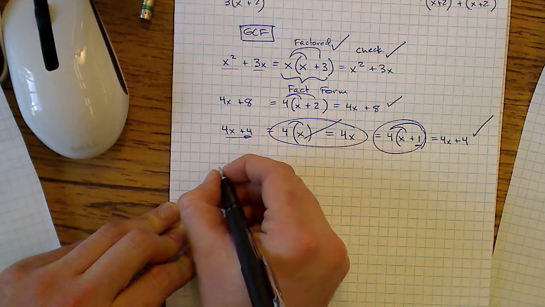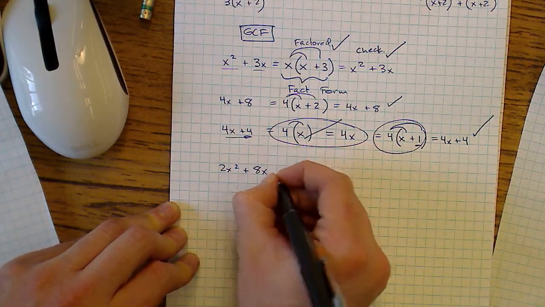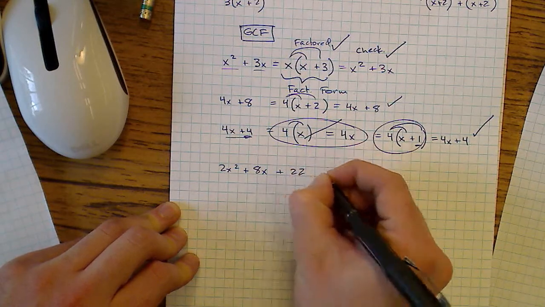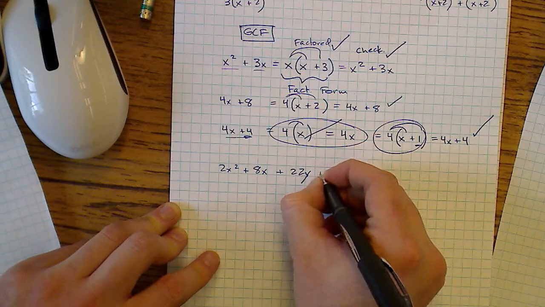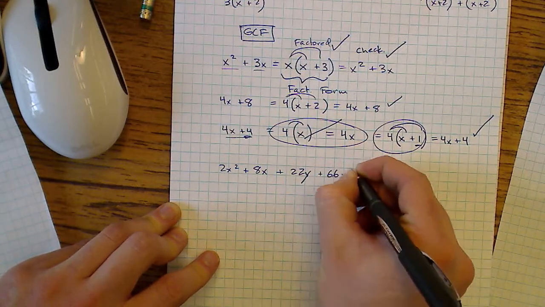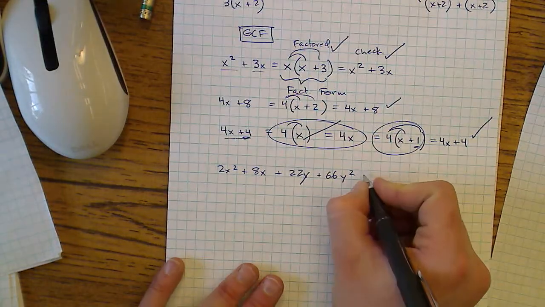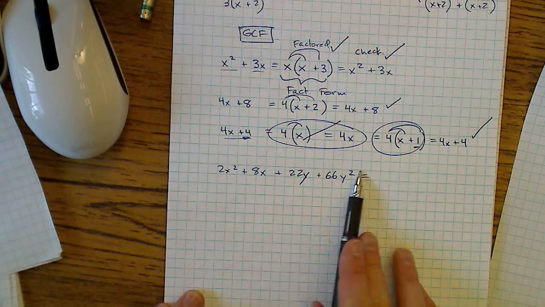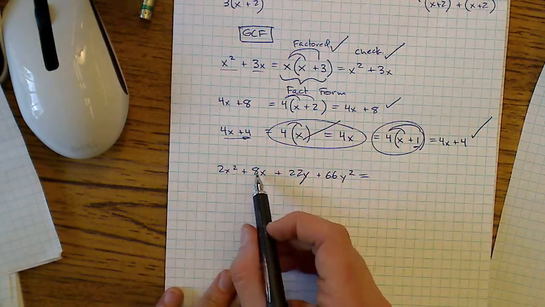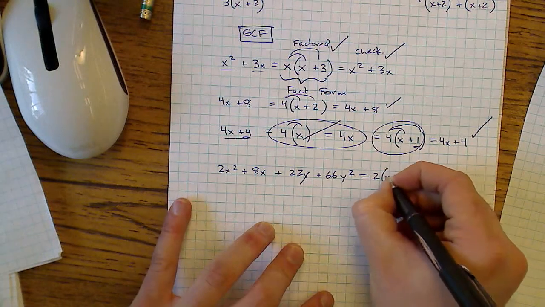I'm going to do one: 2x squared plus 8x plus 22y plus 66y squared. Okay. Well, I have more than 2 terms here, but I can see that there's a greatest common factor in them. And the greatest common factor across all of these terms is 2. What am I left with?